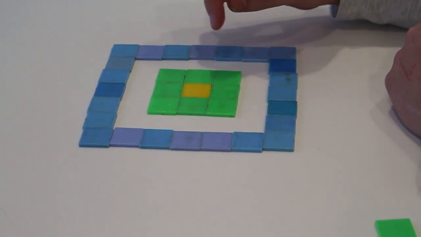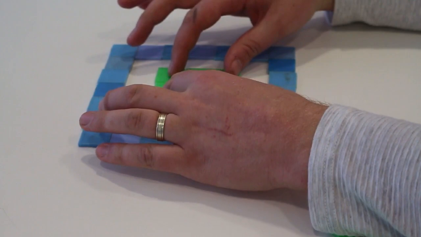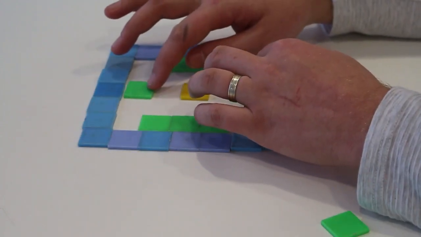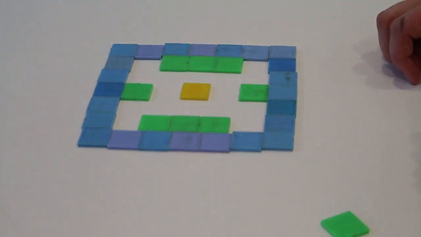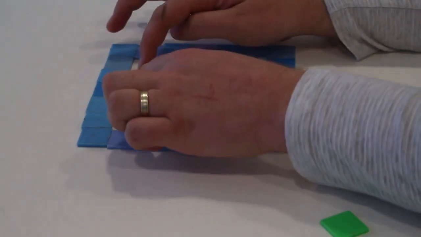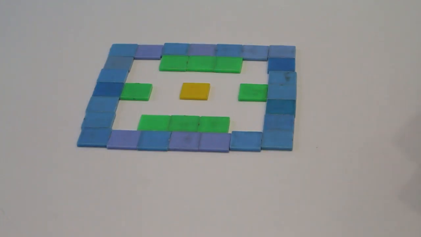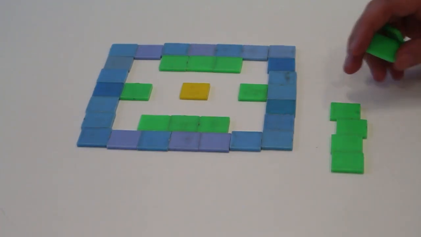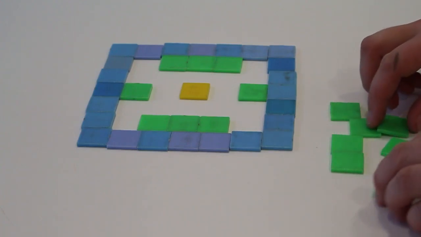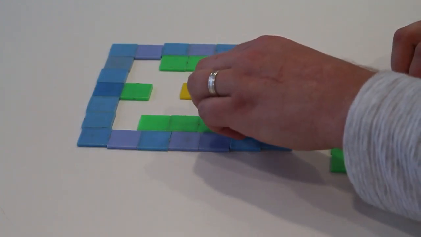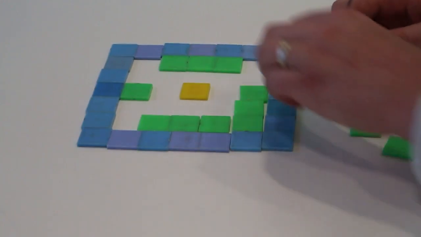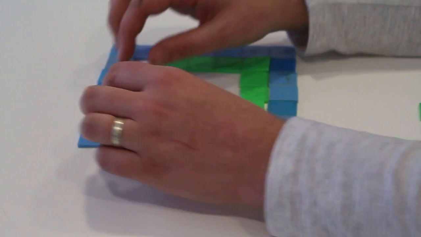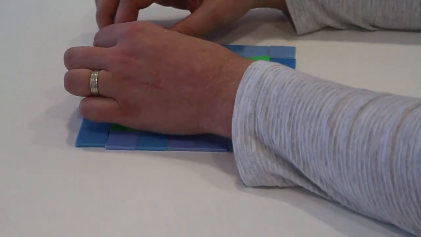With my second square here, if I slide those up and then slide those 2 up, well, I've got some gaps that need to be filled. And yeah, you guessed it, I'm going to need 8 more to fill those gaps. So 2, 4, 6, 8. Because I'll need 2 in here, 4, 6, 8.